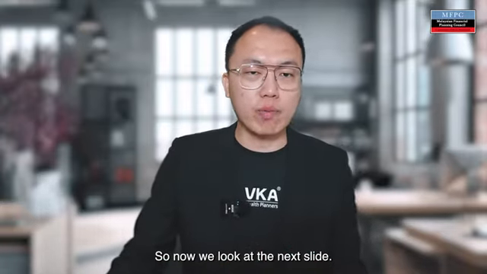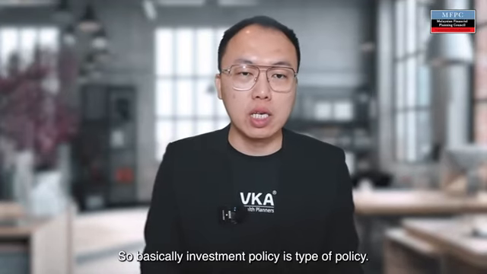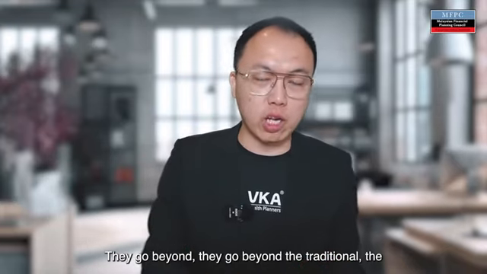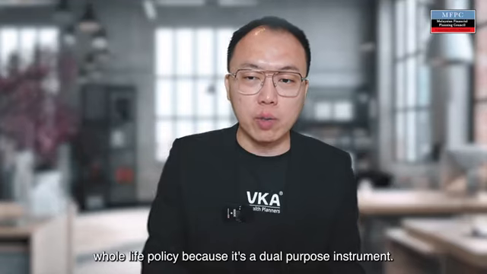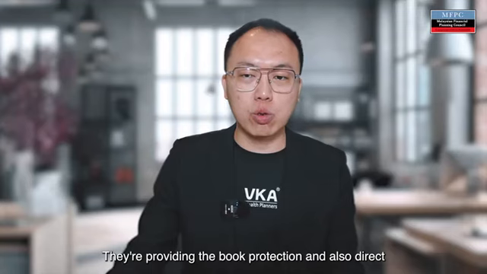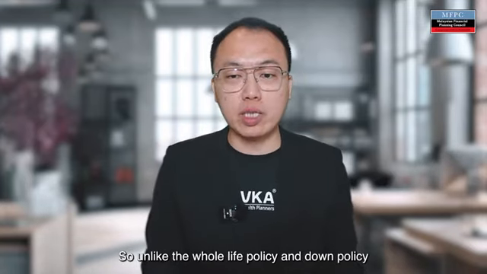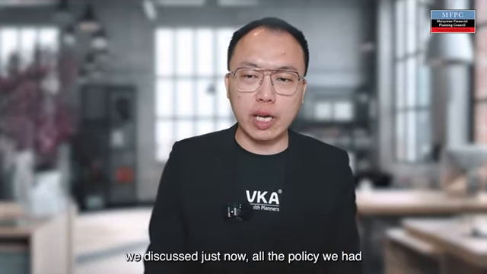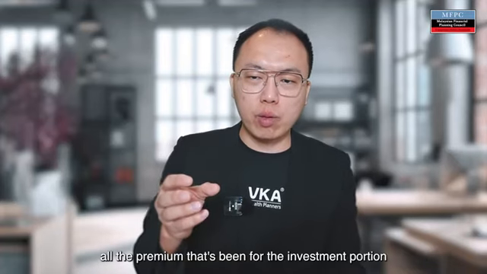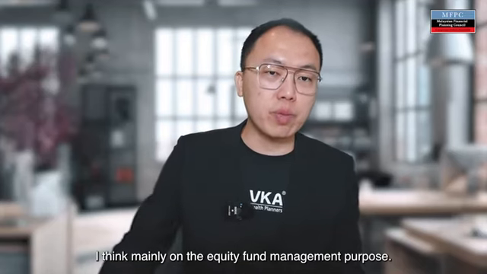So now we look at the next slide. When we talk about investment policy, we have to understand what an investment policy is. Basically, it is a type of policy that goes beyond the traditional whole life policy, because it's a dual purpose instrument. It provides both protection and a direct link to investment performance. Unlike the whole life policy and term policy we discussed just now, which depend on the company performance, for an investment policy the premium for the investment portion goes right to the investment, mainly for equity fund management purposes.